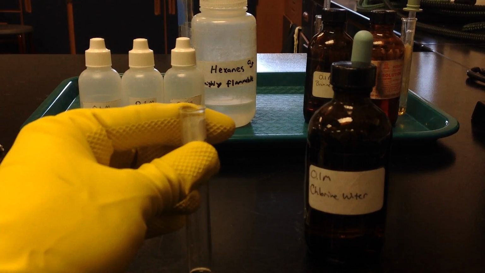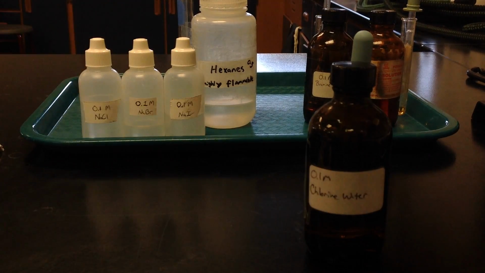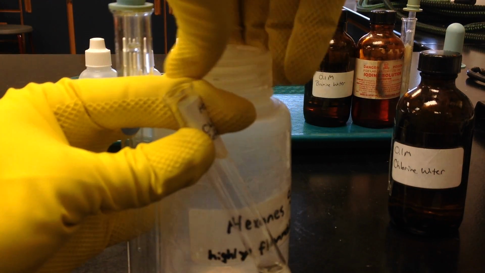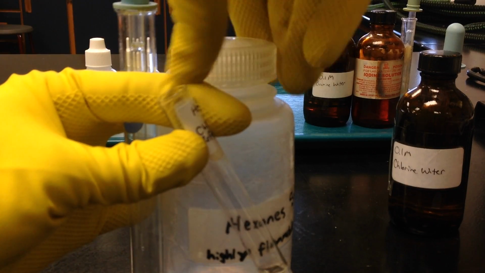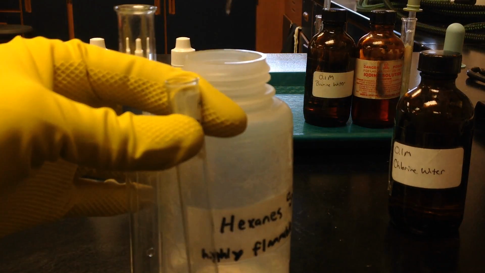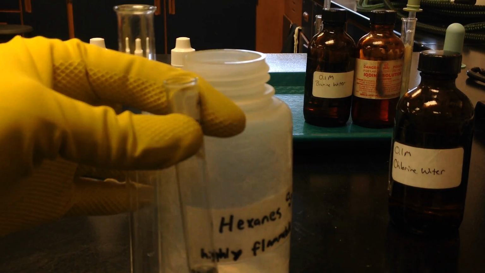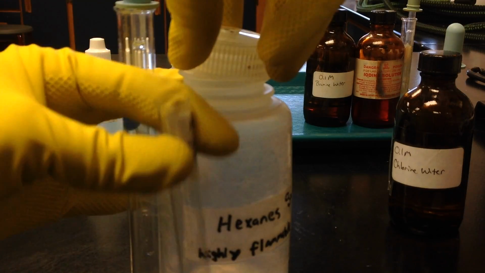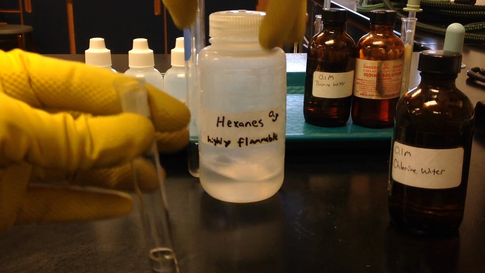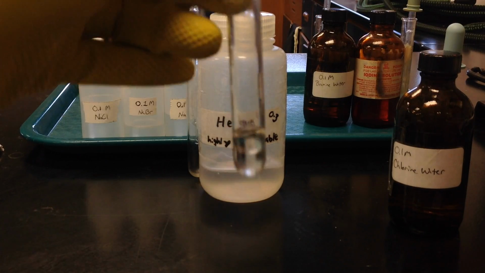Now what we need to do is to check for what chlorine looks like when it dissolves in hexanes, which is a flammable organic solvent. So I'm going to add a squirt of the hexanes. Hexanes is non-polar, so it's not going to dissolve in the water, so it's going to form a different layer, and because it's less dense, it's going to float on the top, and the water that the chlorine used to be in is going to be on the bottom.